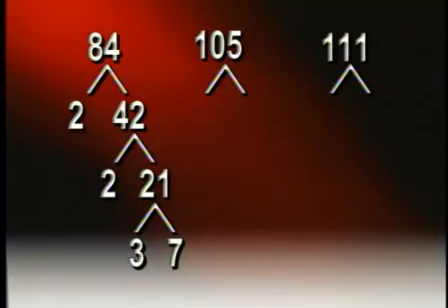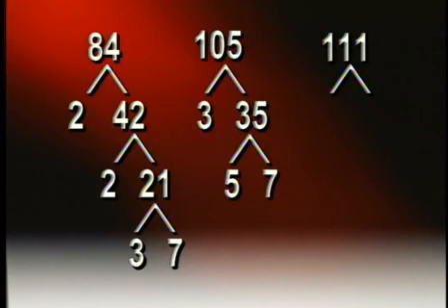105 cannot be divided by 2. It can be divided by 3. And remember, we know that from our knowledge that 1 plus 0 plus 5 is 6. And since the sum of the digits equals 6, 105 is divisible by 3. 3 times 35 is 105. 35 cannot be divided by 3, but it can be divided by 5. It ends in 5. And 5 times 7 is 35, 7 being prime. Our factorization of 105 is complete.